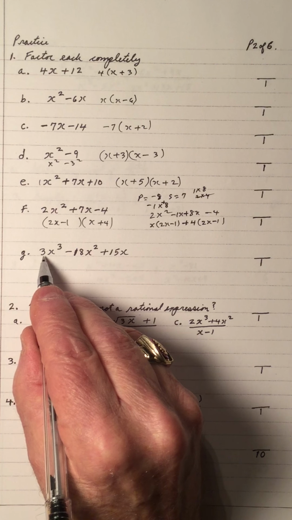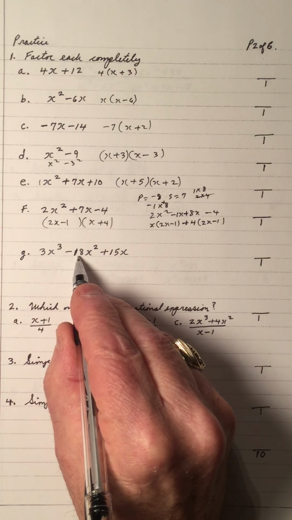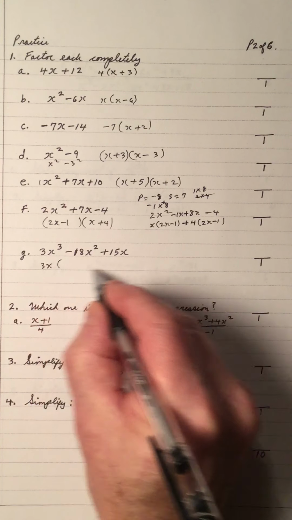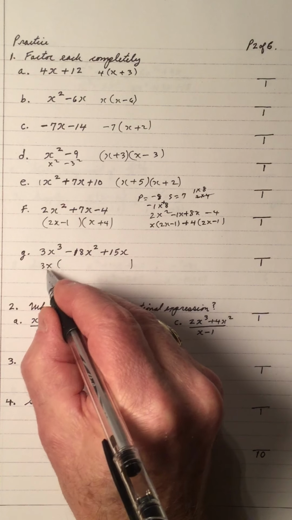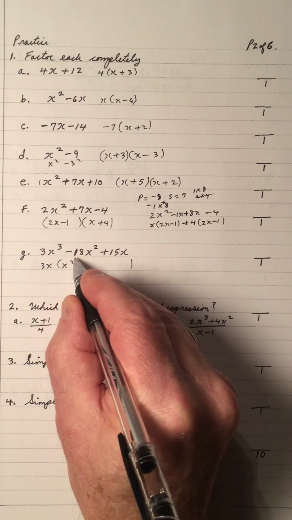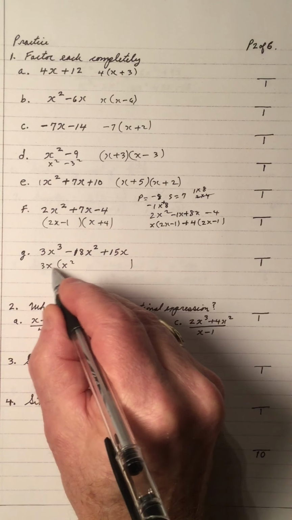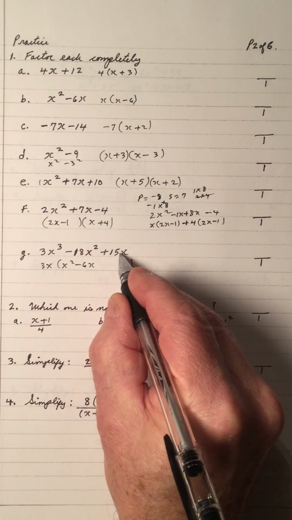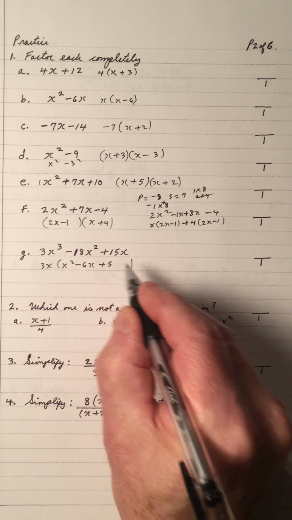So I see a 3 at the leading term. 3 is a factor of 18 and 15. I see an x, so I'll take the 3x out. So 3x cubed divided by 3x is x squared. Negative 18x squared divided by 3x is negative 6x. And 3x divided into 15x is plus 5.